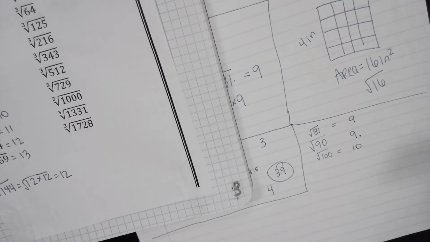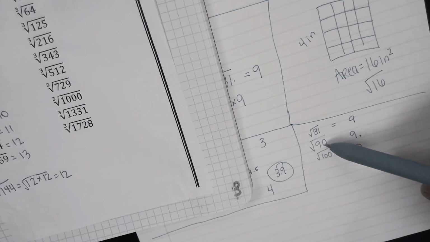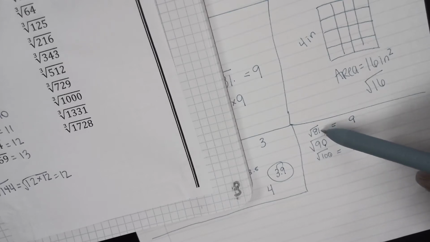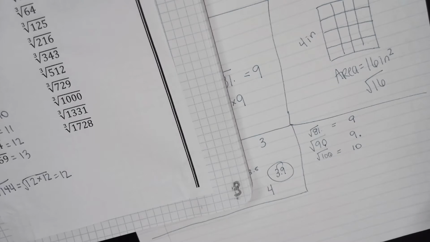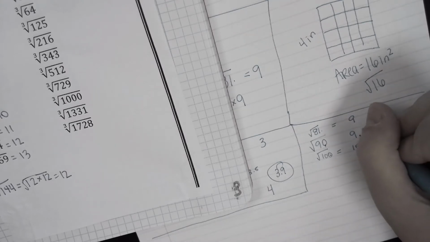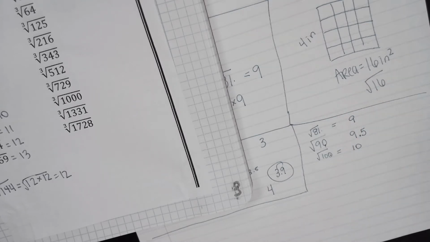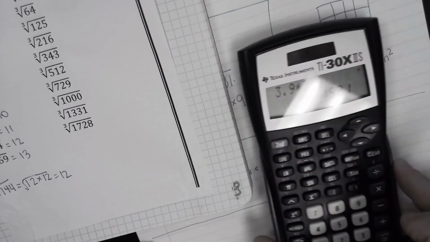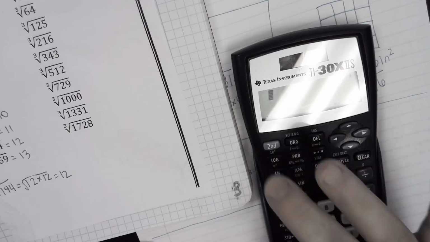Mathematically, I'm going to try to figure out, is it closer to 9 or is it closer to 10 or is it somewhere in the middle? The value 81 is only 9 away from 90, and the value of 90 is only 10 away from 100. So I'm comparing 9 to 10. That's pretty even. I'm going to guess it's pretty close to 9.5, which would be right in between those numbers. This is just my guess. I'm estimating. If I want to know for sure, I'll go to my calculator.